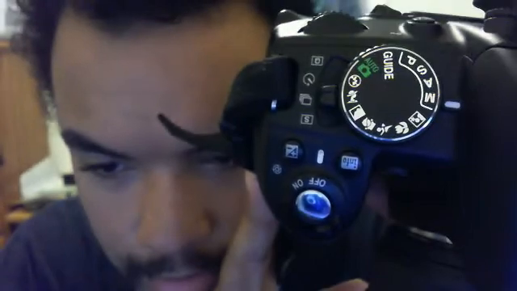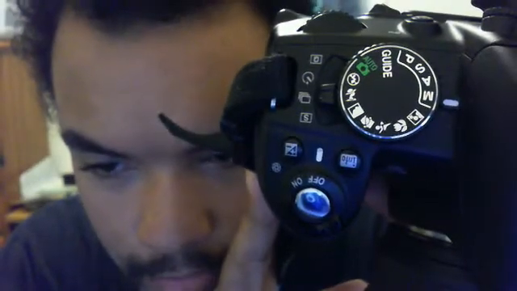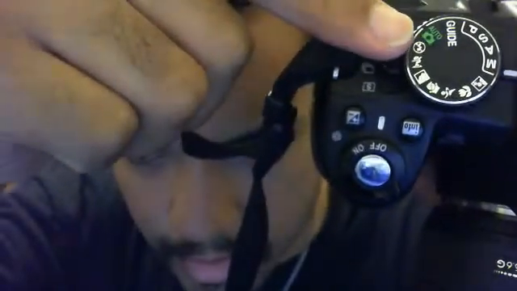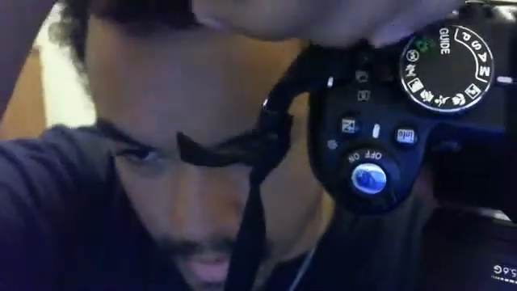A lot of DSLR cameras will look like this. They'll have buttons something like this. Canon, Nikon, they usually have something like this, where they have dials, preset dials, to show you what everything does.